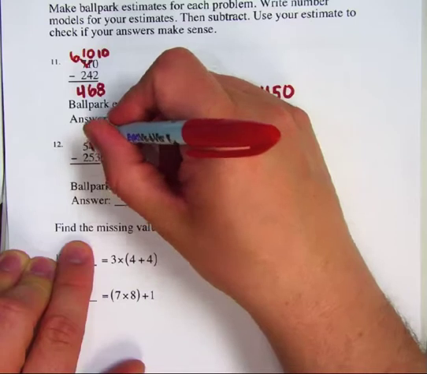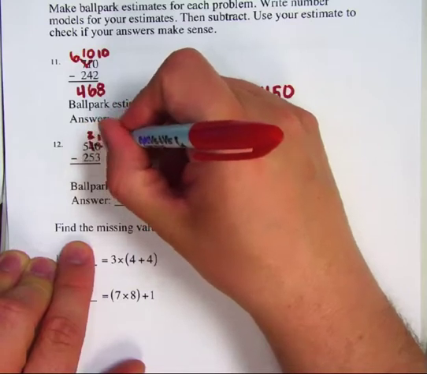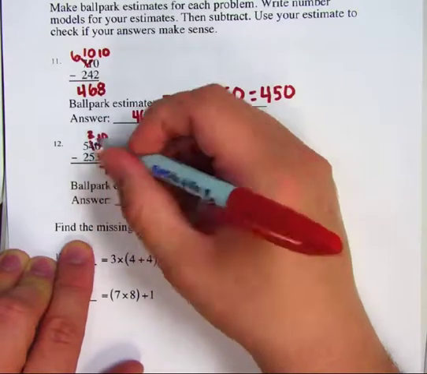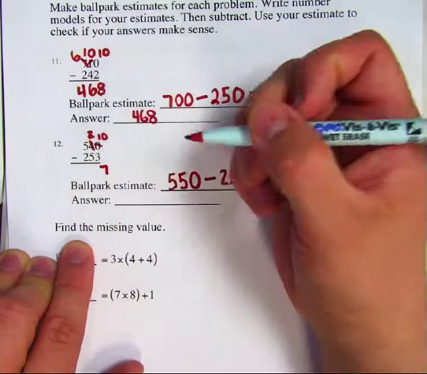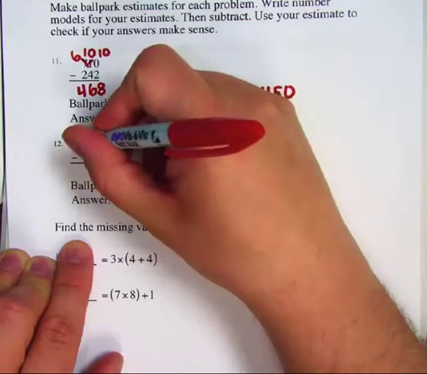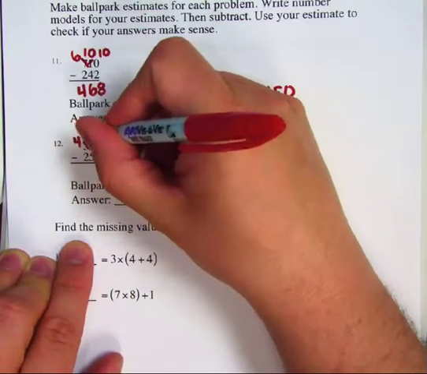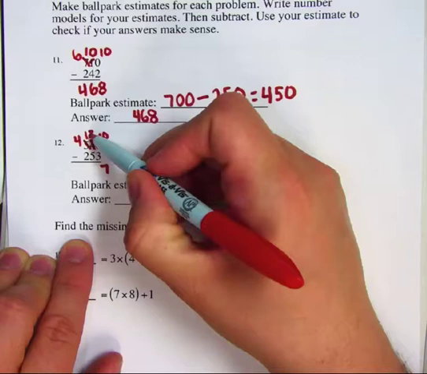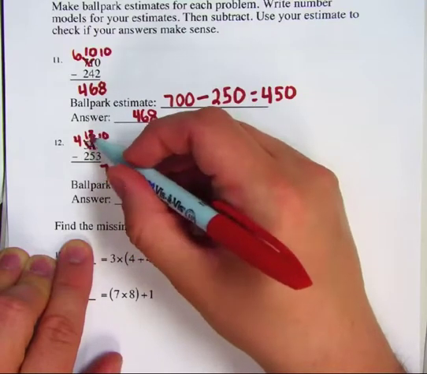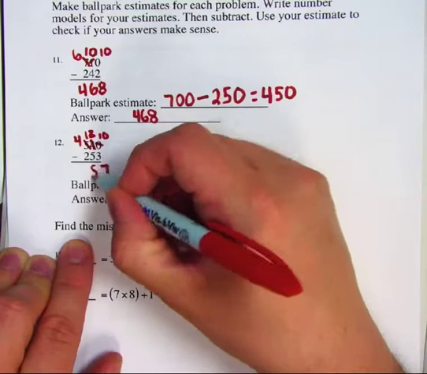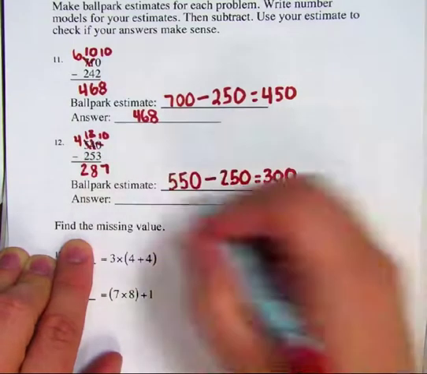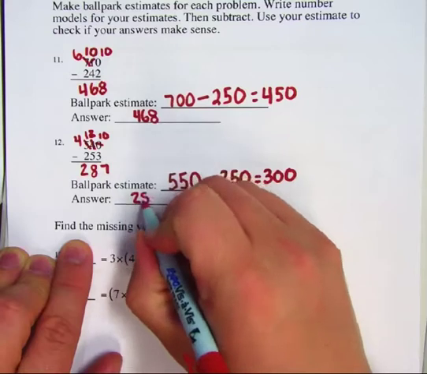I'm going to borrow from this 4 and make it a 3 and make this 0 a 10. 10 minus 3 is what? 7. 3 minus 5. I can't do 3 minus 5, so do this with me. Cross out that 5 and make it a 4 and make the 3 now a 13. What does 13 take away 5? What do you think? That's 8. And then 4 minus 2 is 2. So the answer here is 287.